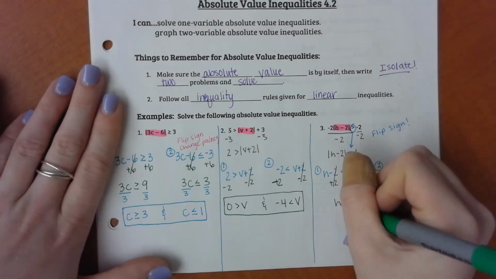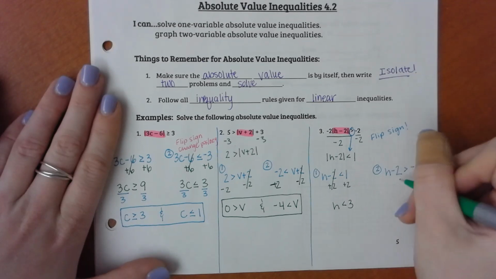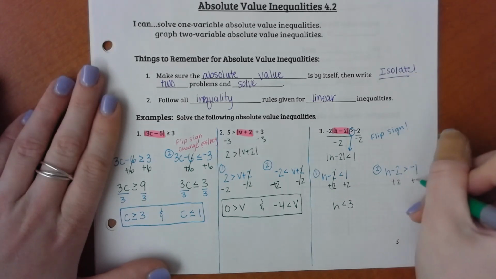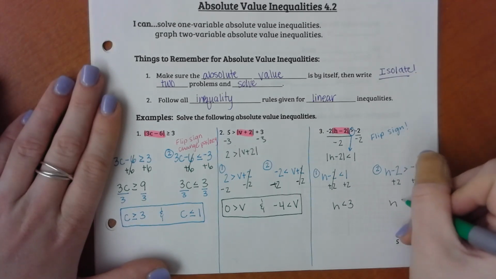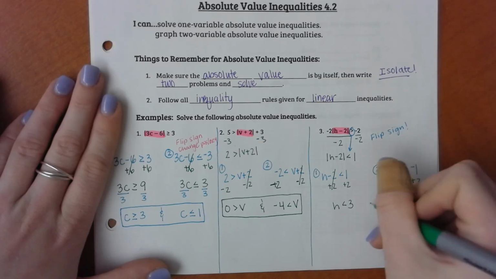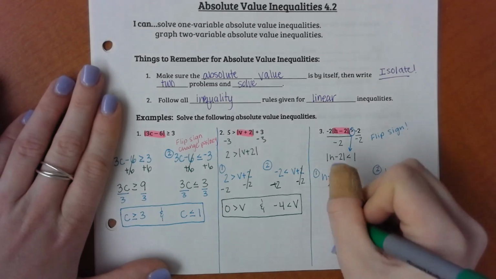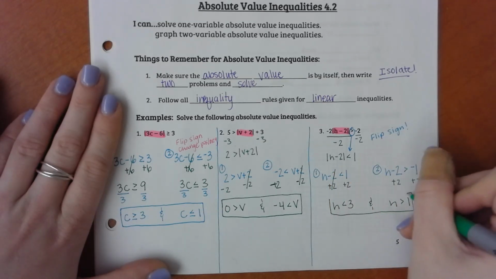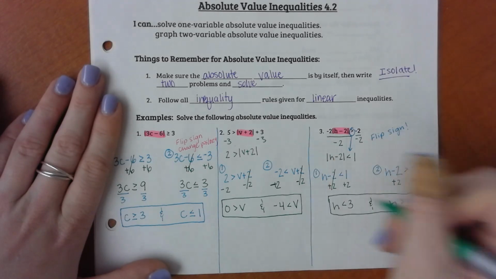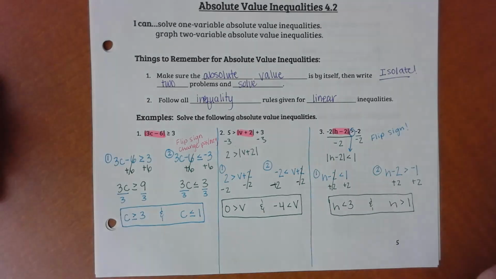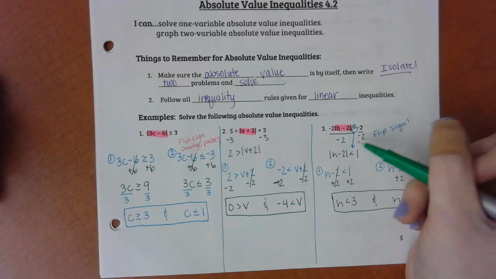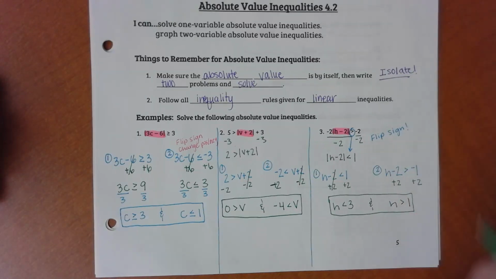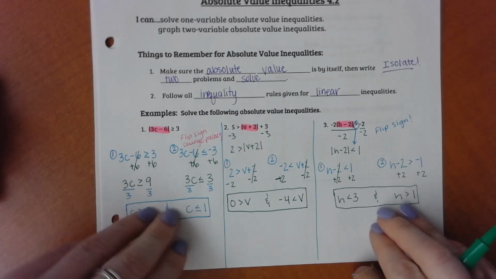So h is less than 3. Add 2. So h is greater than 1. So just remember, if you divide by a negative, to flip the sign, because we didn't really have that here except for this one time. So just don't lose practice doing that.